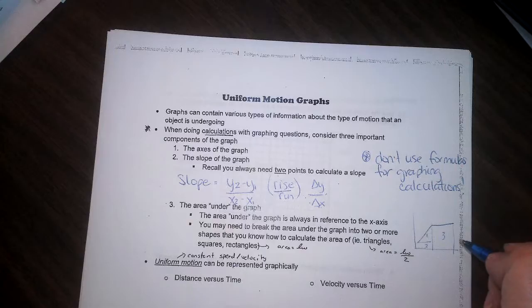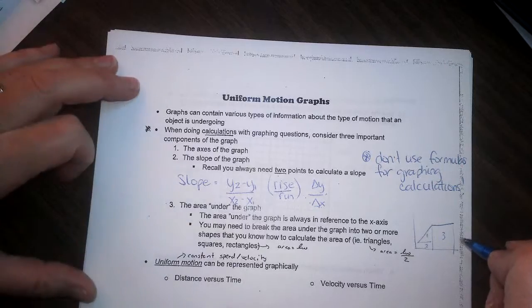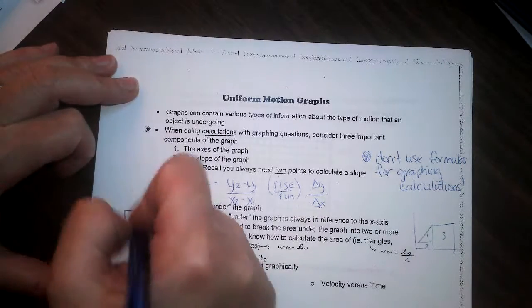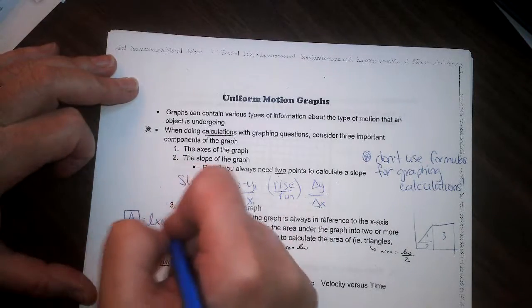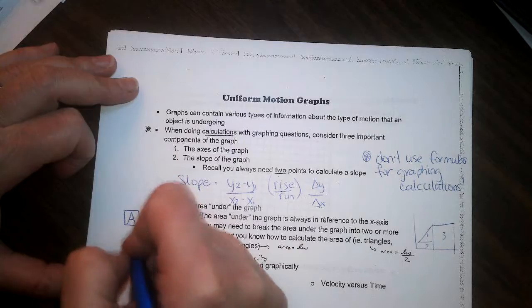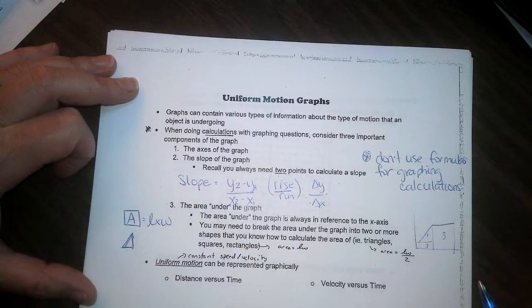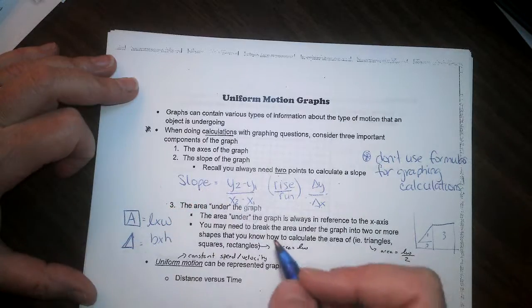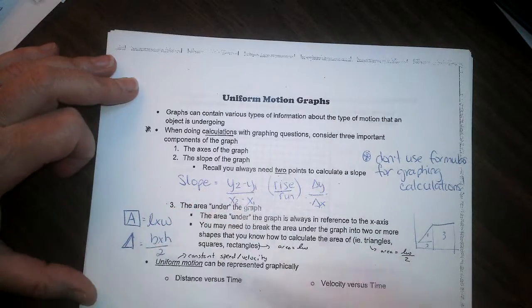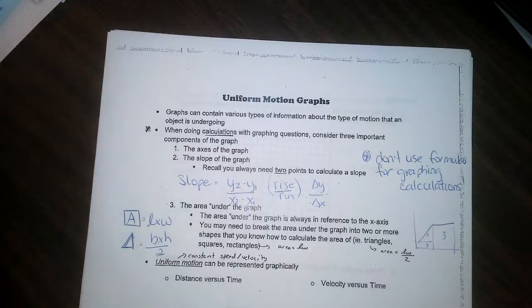And so if I'm looking for the area of a rectangle, how do I figure that out? Length times width. How about for a triangle? Base times height divided by 2. Or you might know it as 1/2 base times height, however you want to figure it out. Okay.